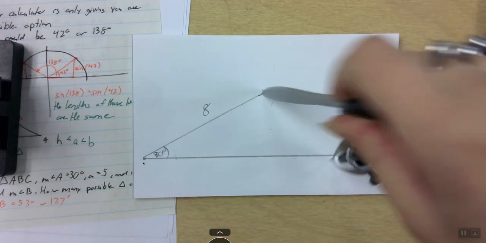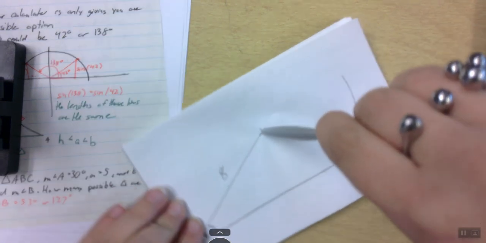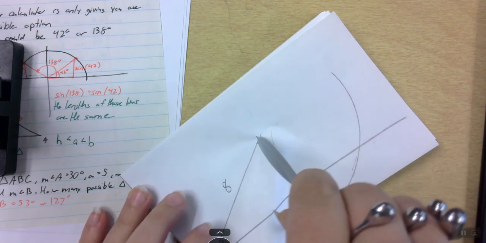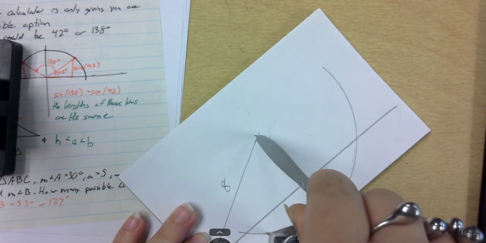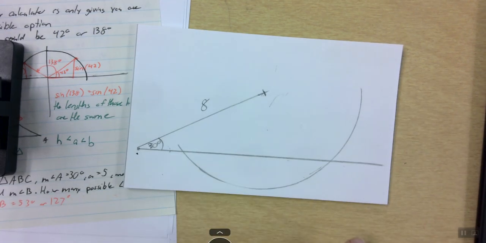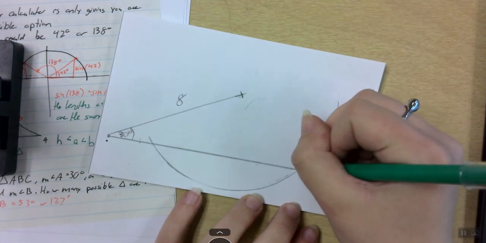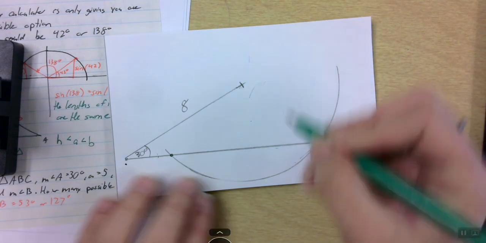Make a half circle that goes down, like so, that goes through this line twice. It connects to this line how many times? Twice. So it makes 2 different triangles.